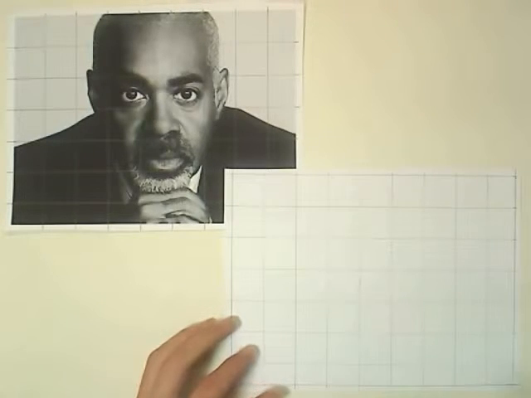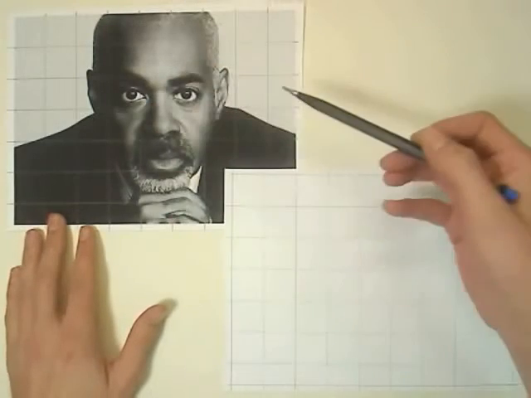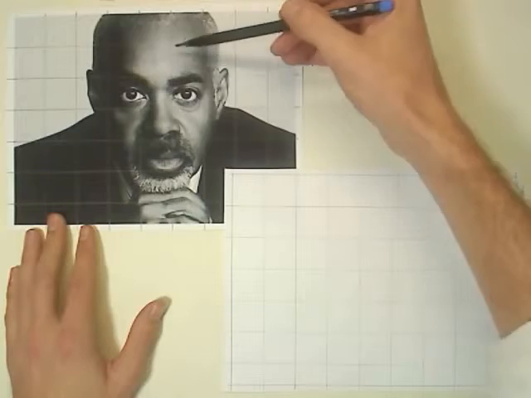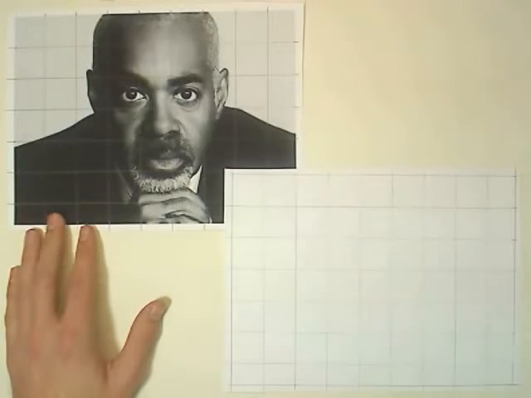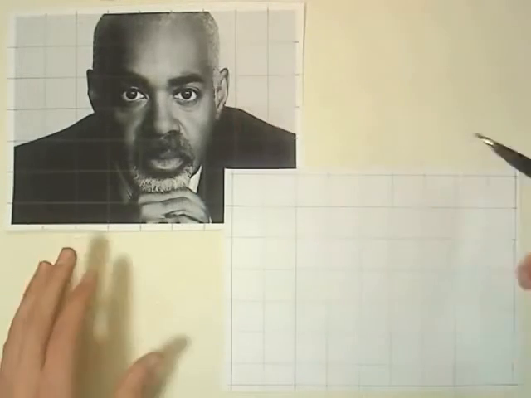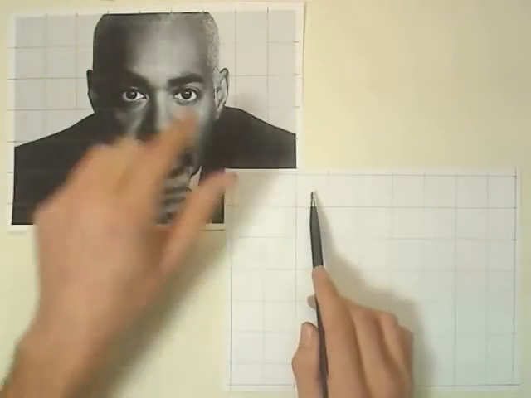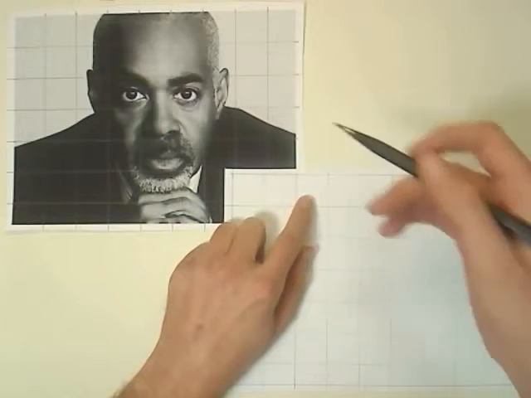Now, how a grid works is that it breaks up a larger image into a series of smaller images, these little squares. In order to use a grid, you start out and find corresponding squares. I'll start with this square, and that's this square right here.